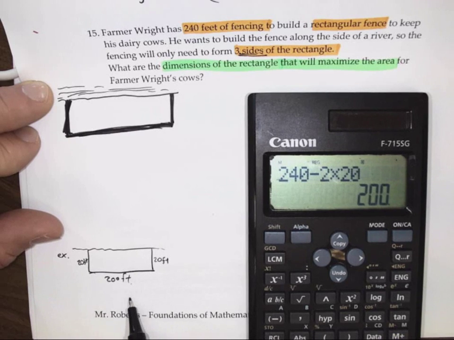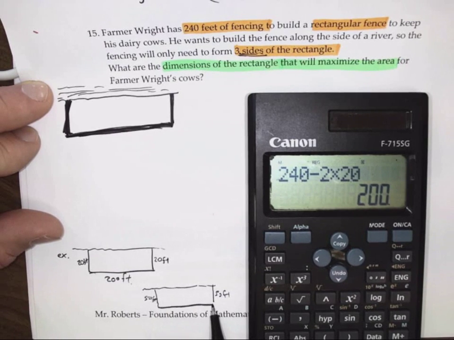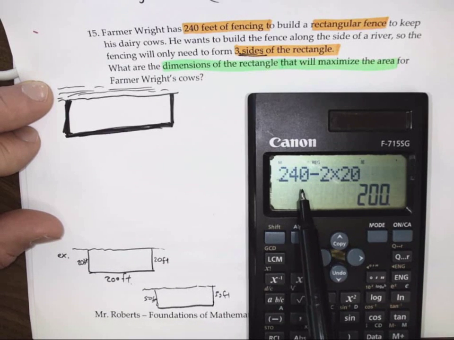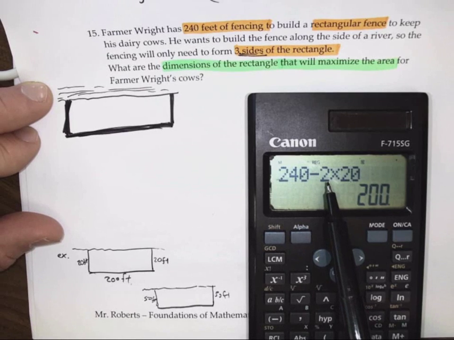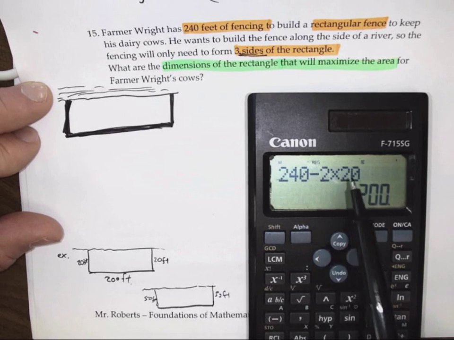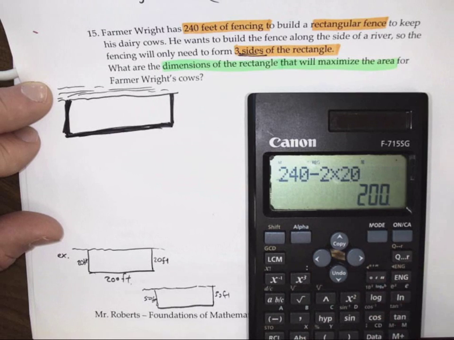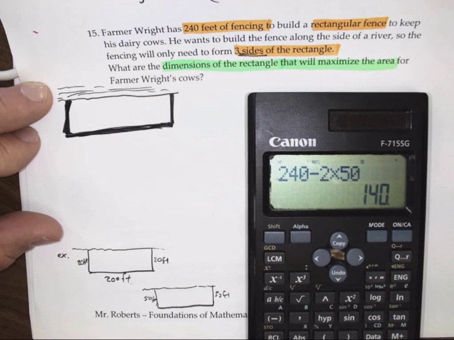Another example, just so I can get the feel for it and make sure I'm doing the same thing every time. Maybe this is going to be 50 feet, and that's going to be 50 feet. And then what am I going to have left over here? How much is this going to be? Well, I'm going to do the same thing again: 240, and I'm going to take away, not 2 20s anymore, but 2 50s. So the only thing I'm really going to change is that this is going to be a 50. And it tells me this must be 140 feet.